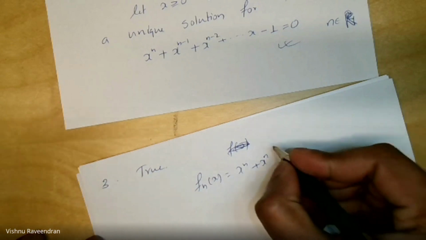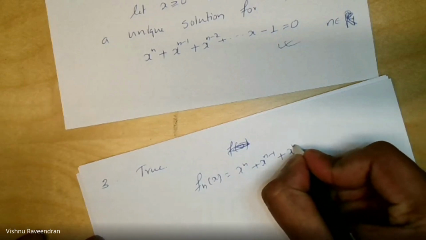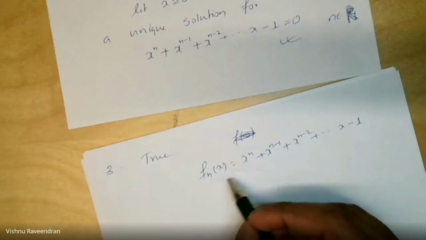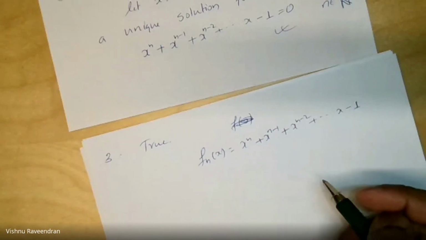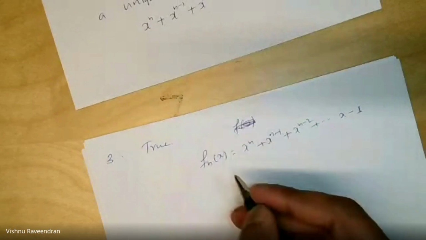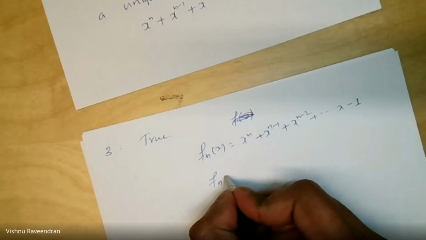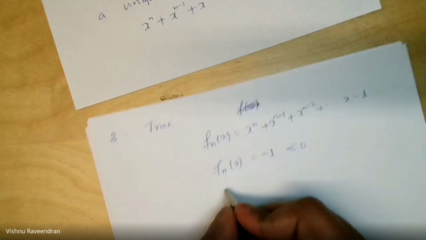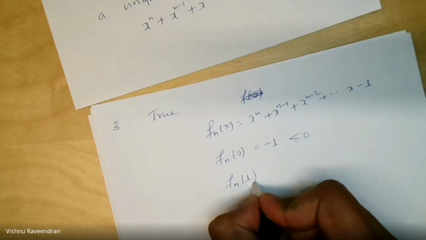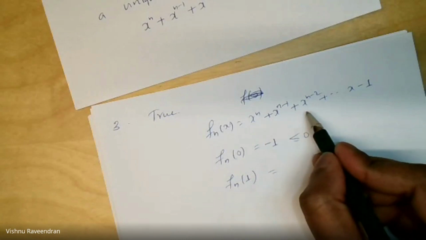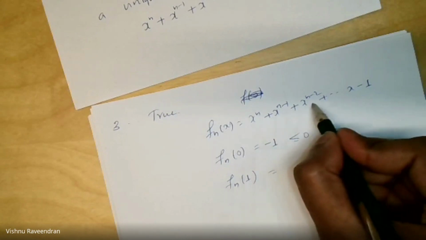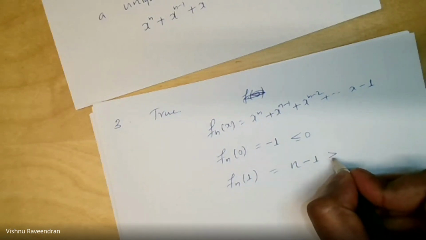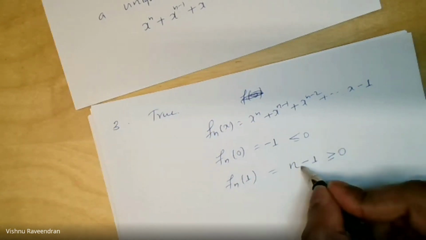Okay. So we define this function fn, and it's pretty easy, I would say. You can see that fn of 0 is -1, which is less than or equal to 0, and fn of 1, if you put 1 instead of x, there will be n times 1, so it will be n minus 1, which is greater than or equal to 0 because n is a natural number.